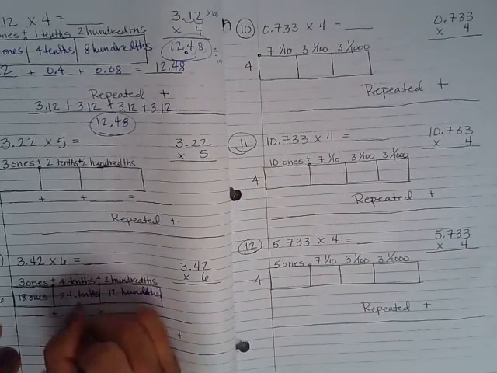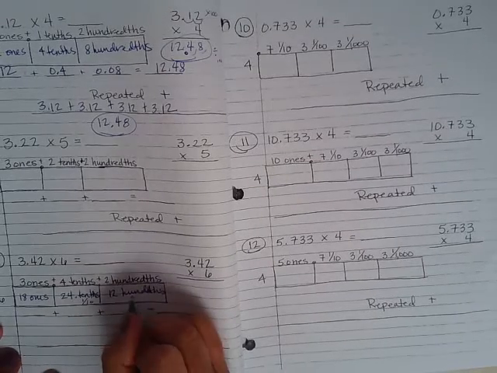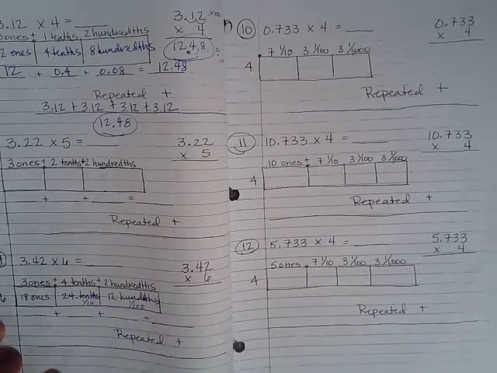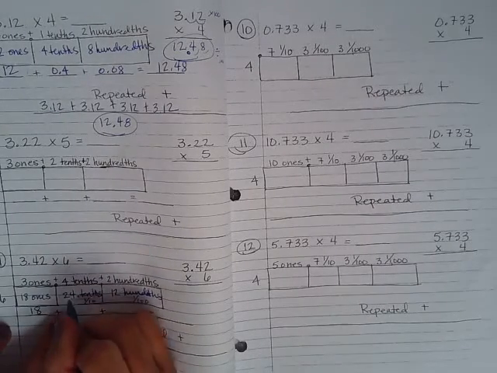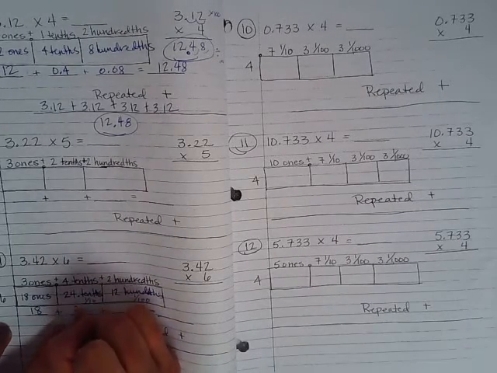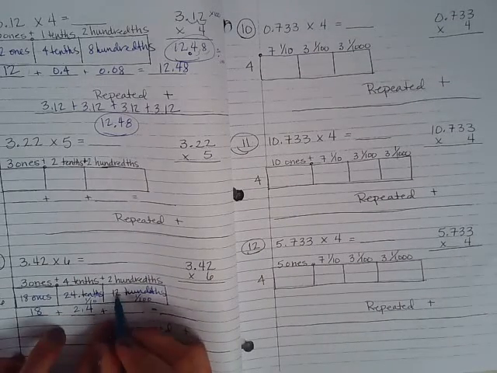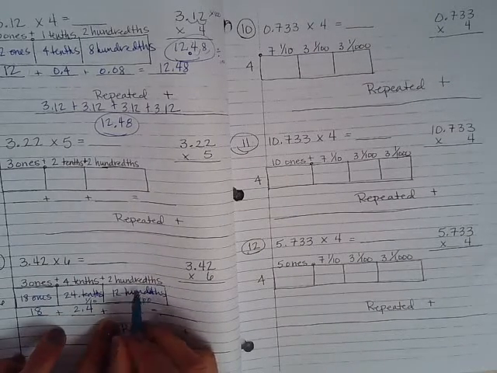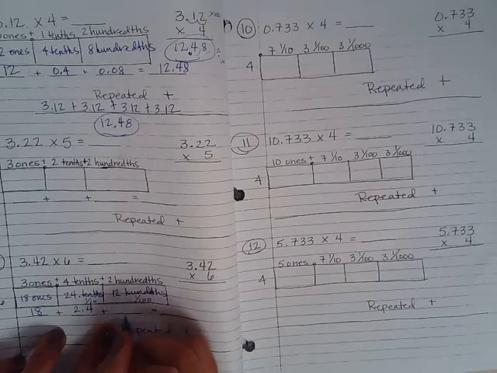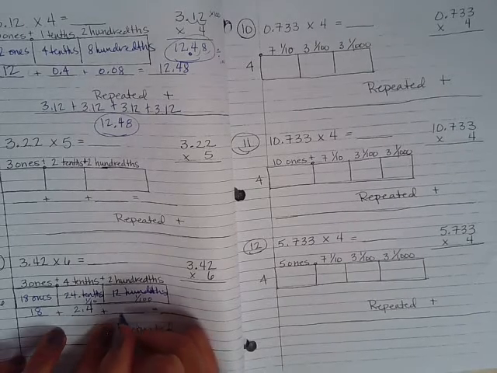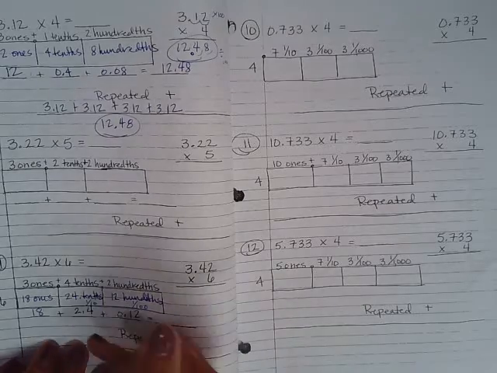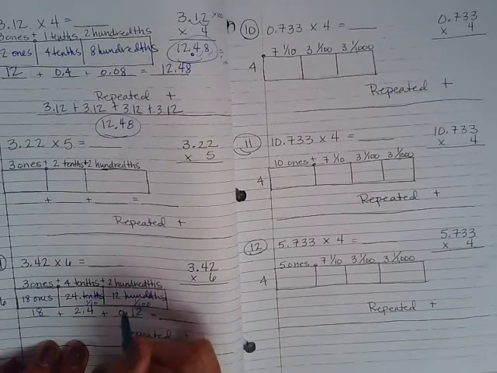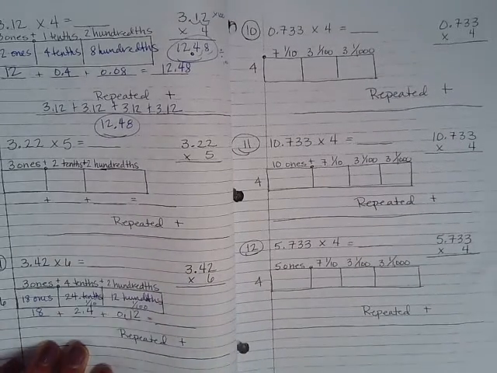All right, another way to show it would be to go 1 over 10 or 1 over 100, right? All right, 18 ones is 18. 24 tenths would be 2.4. And 12 hundredths would be 0.12.